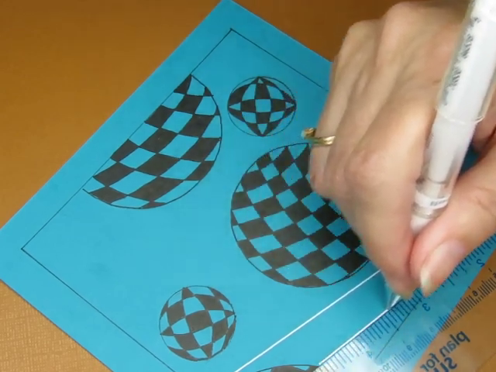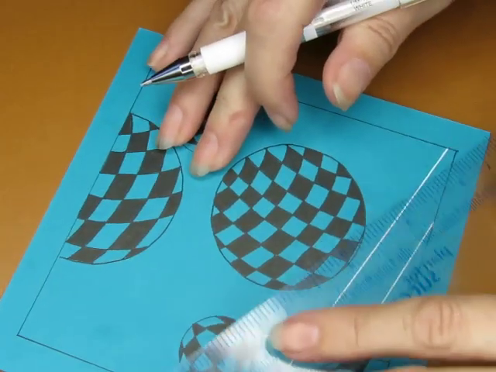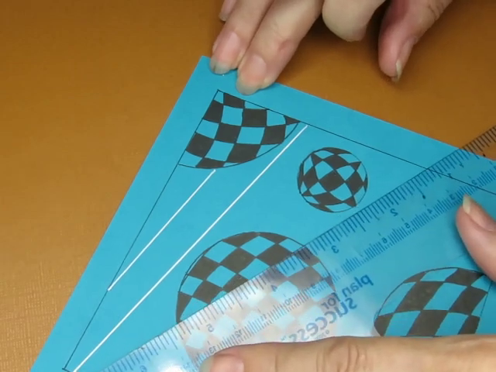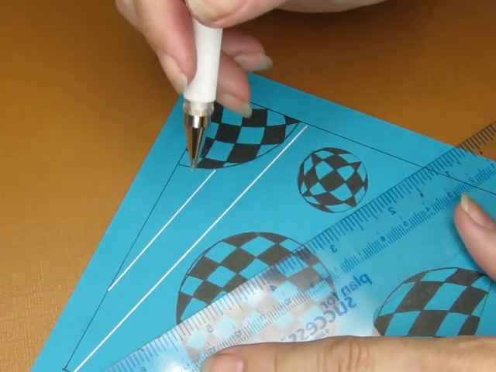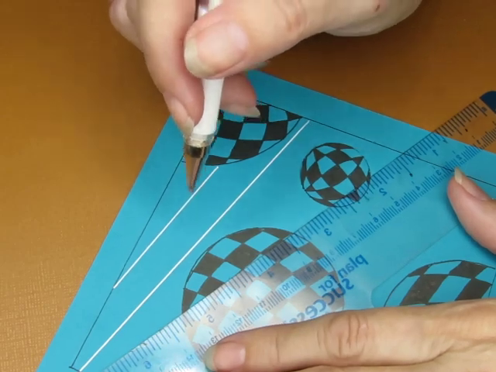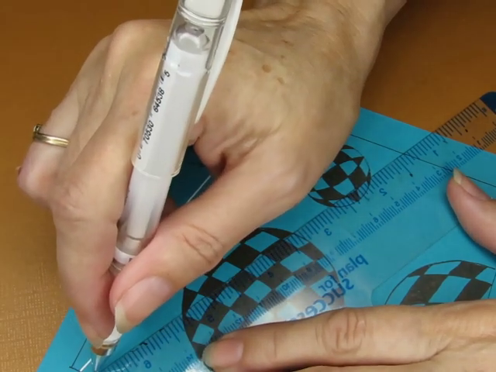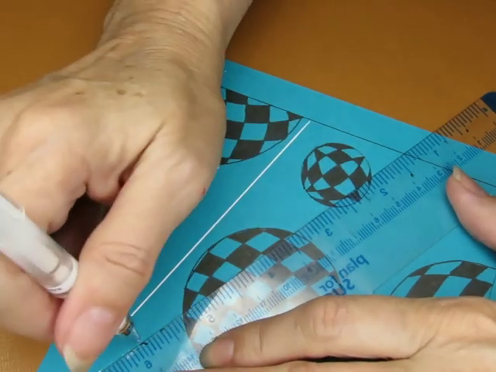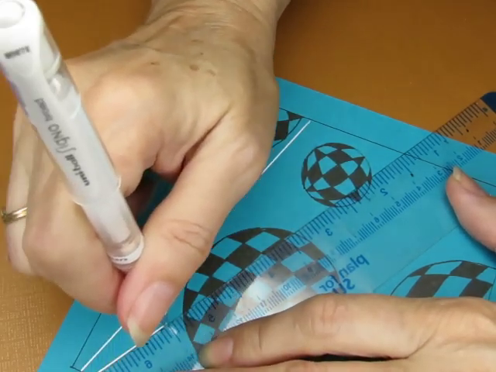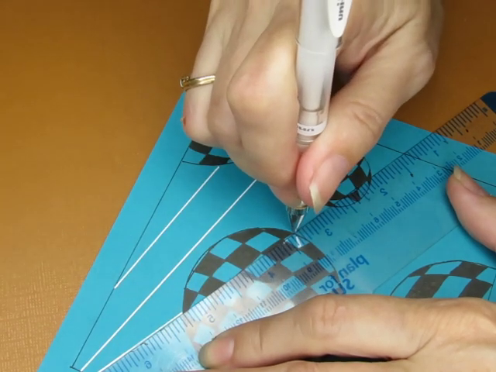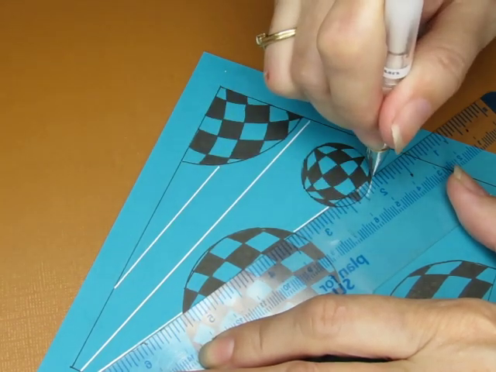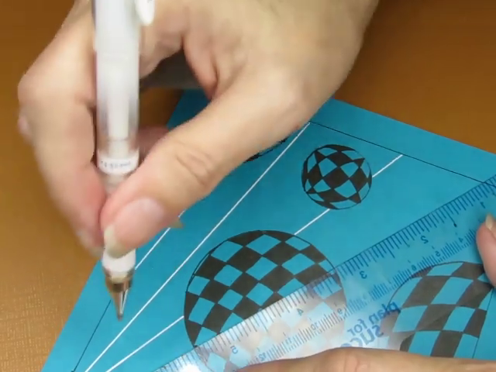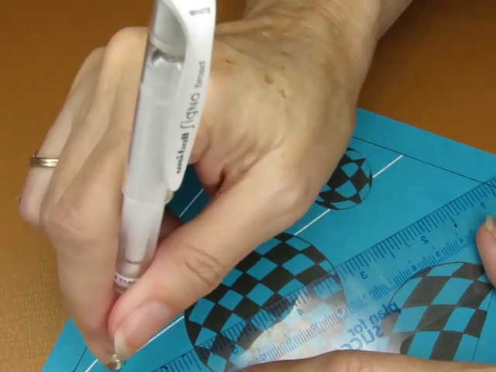They don't have to be straight. They do have to not smudge. Smudging is bad. Come on, draw. We're going to go kind of outward from that corner, I guess.